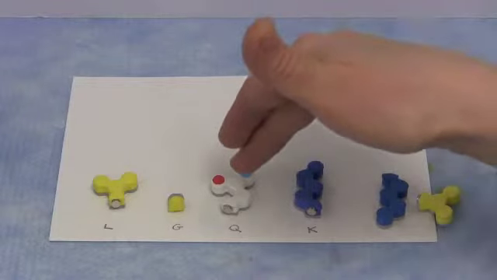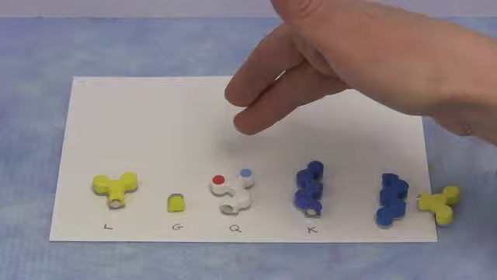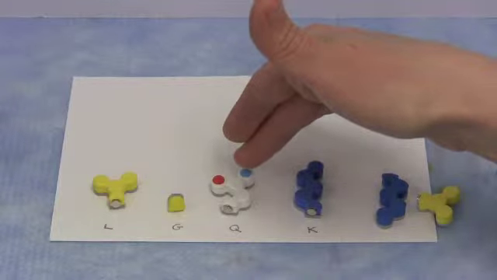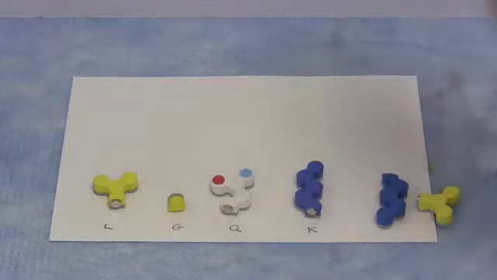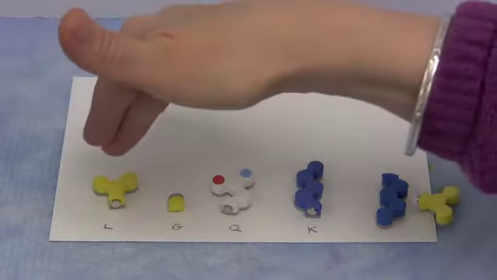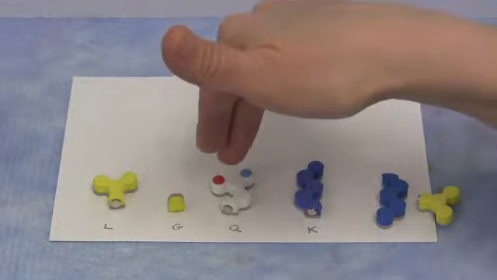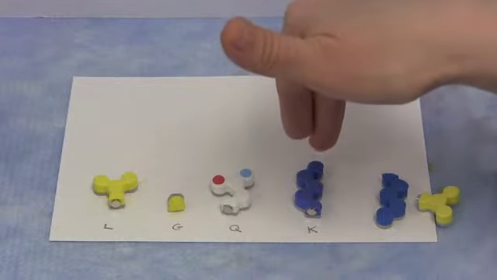This is uncharged, but it is polar, so it doesn't have a net charge like an acidic or a basic amino acid, but it is relatively polar. And then we have lysine, a basic amino acid, which at this pH will be positively charged. So this is very polar. So what we have here is very non-polar, sort of non-polar, sort of polar, very polar.